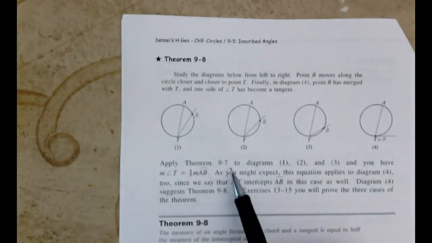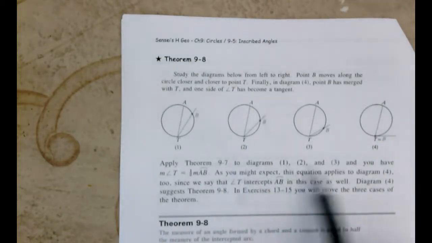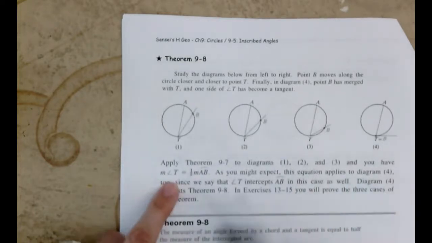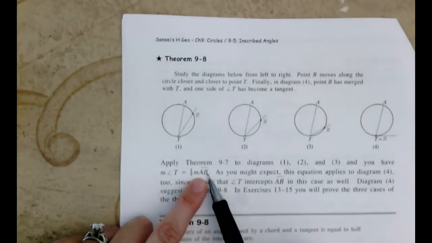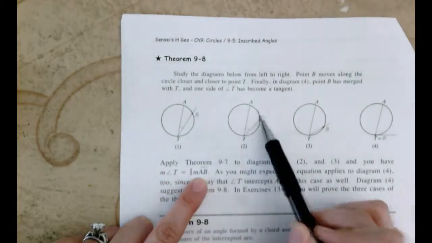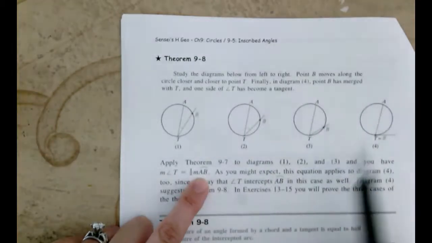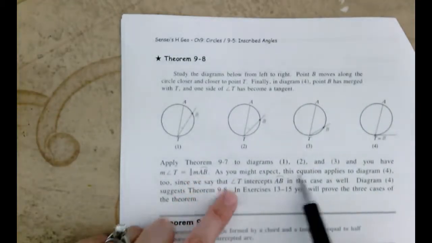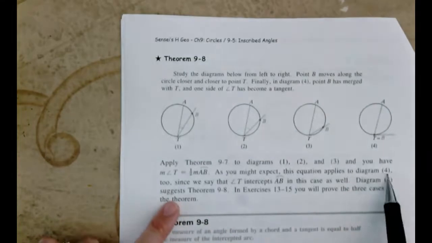And apply theorem 9-7 to diagram 1, 2, and 3, these. And you have the measure of angle T is 1/2 of measure of arc AB. This measure is half of this. This measure is half of this. This measure is half of this. As you might expect, this equation applies to diagram 4.